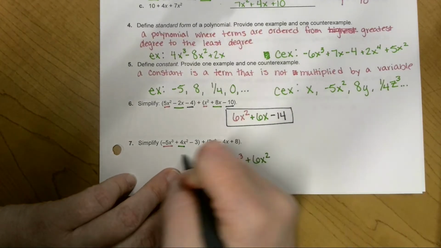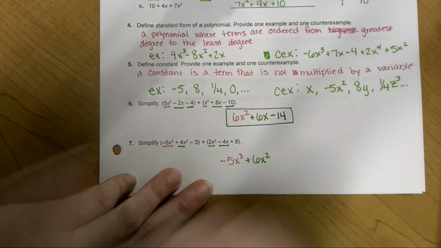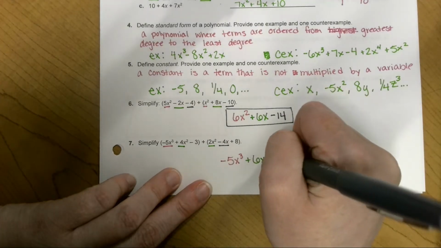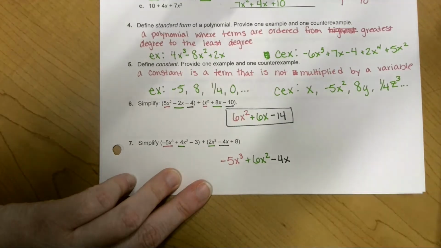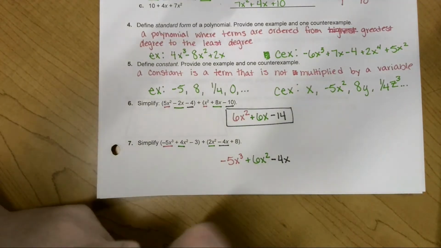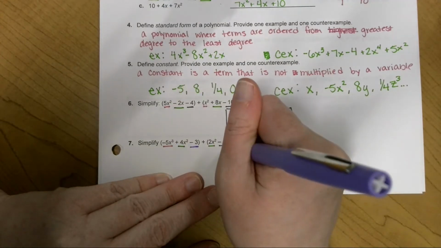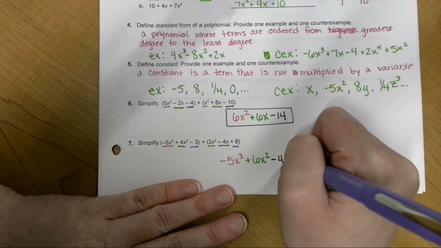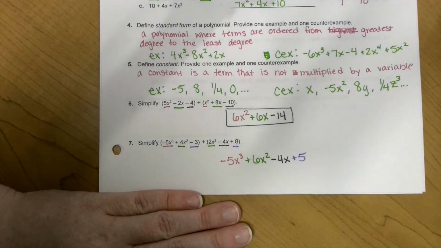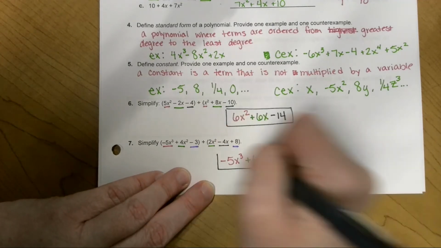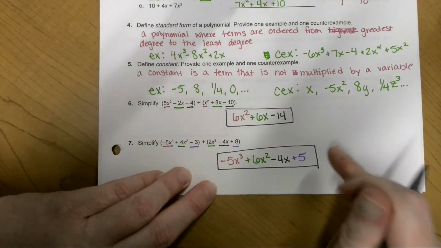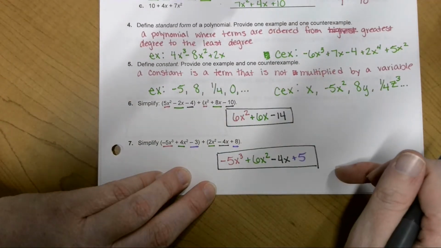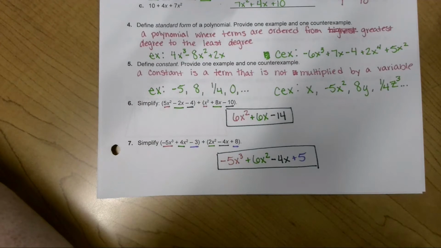Then I have a negative 4x that has no friends either, so it's just going to come down to hang out with the answer. And then I have a negative 3 and a positive 8. Add those together to get, let's see, positive 8 and negative 3 is positive 5. And that is my final answer. Notice my answers are in standard form, so that's the order I'm adding things in. I'm looking for the highest exponent and adding that. So I'm adding in standard form so that my answer is already in standard form.